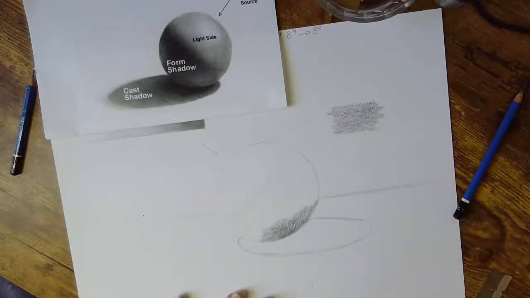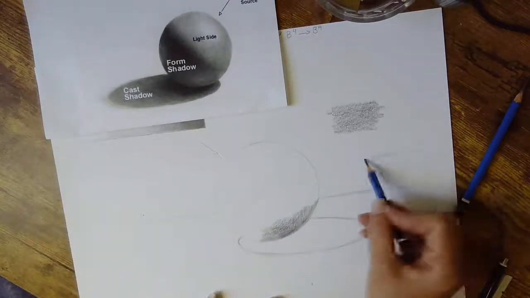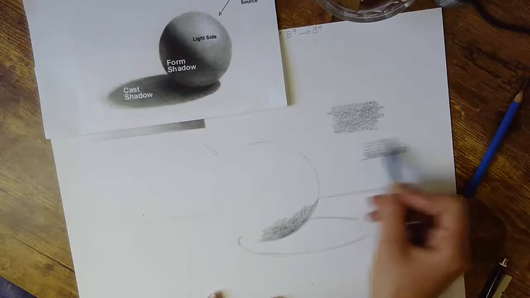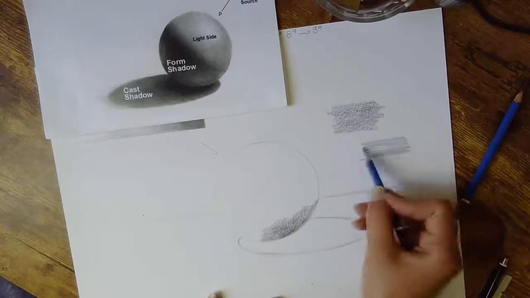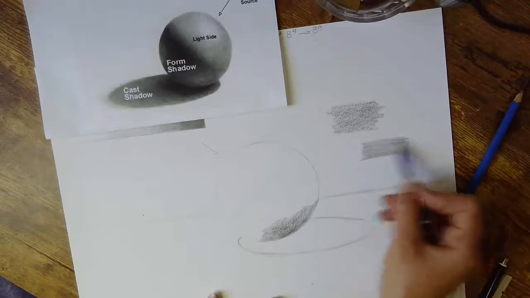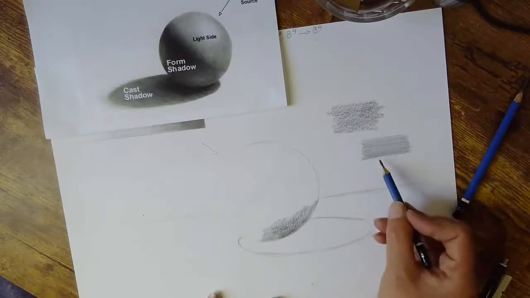If I take my 2B pencil, let's use this one, and I do the same amount of pressure here, you can see how different the result is. It's a lighter value, it's a harder lead because it's a 2B, 4B is higher up on the scale. So you see how close together all that is, right?